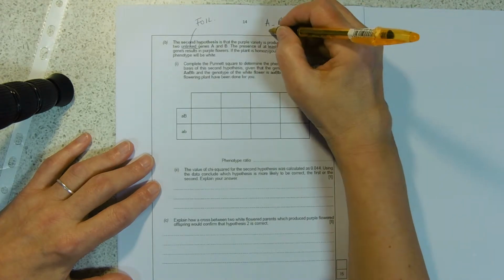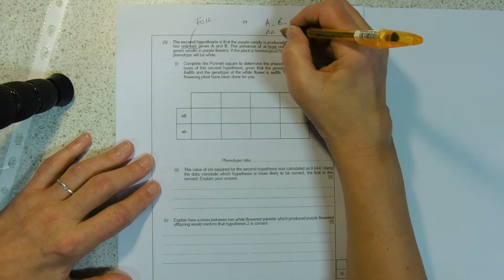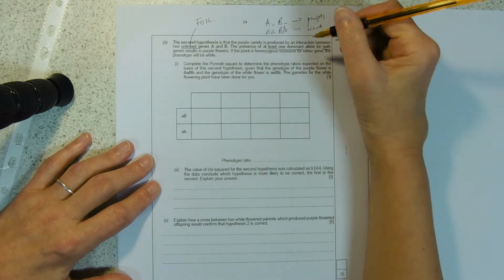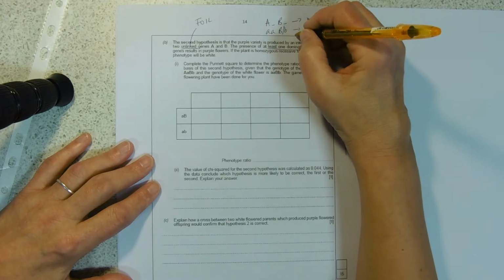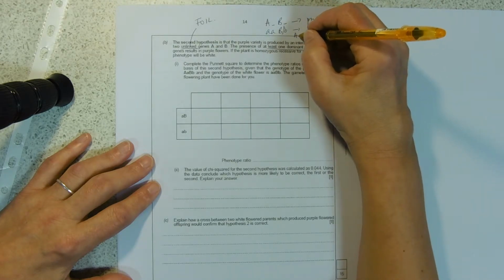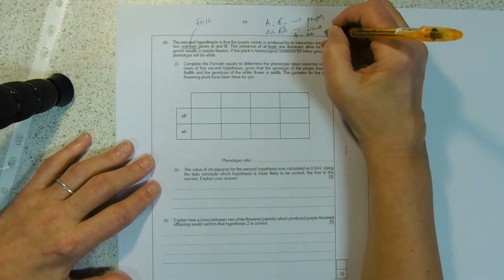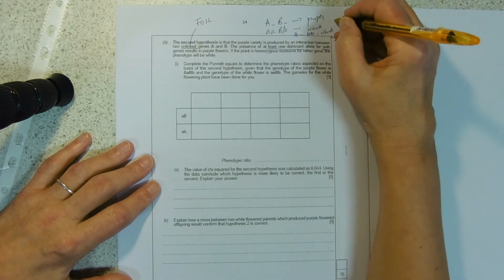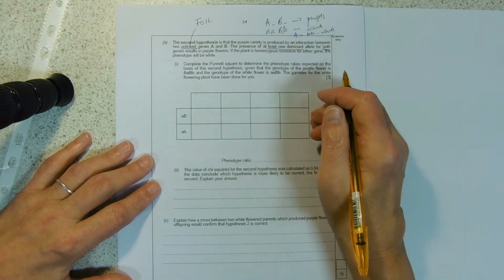If the plant is homozygous recessive for that gene, it doesn't matter what's there, they could have big B's or little b's, it will give white. And for either gene, so there could be big A, little b, and that will also give white, and then of course little a, little b will definitely give white.